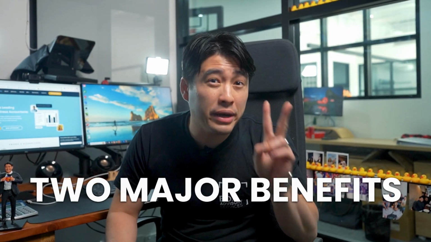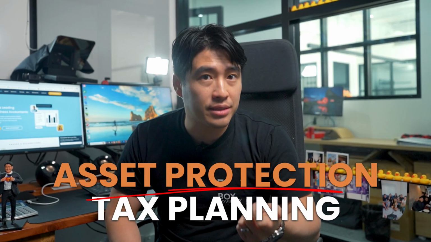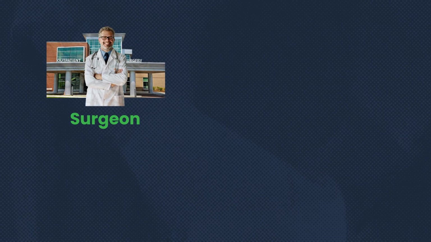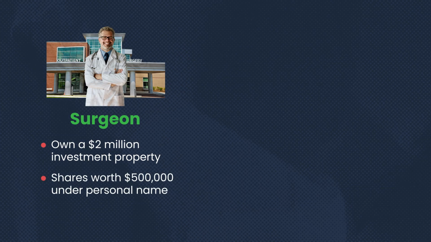So what would be the reason you choose a family trust structure over just owning the assets in your own name? Well, there are two major benefits of structuring your affairs like this, and that is asset protection and tax planning. I'll start with asset protection. The best way to explain this is to use an example. So let's say you're a surgeon with a private practice. You own a $2 million investment property and share portfolio worth $500,000 in your personal name.